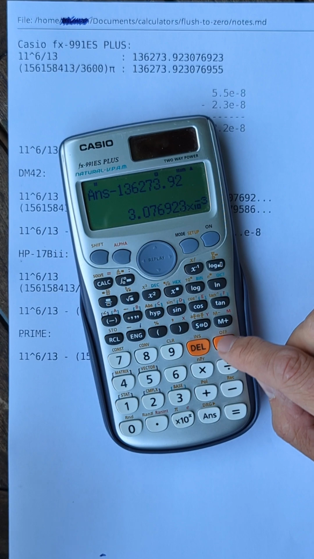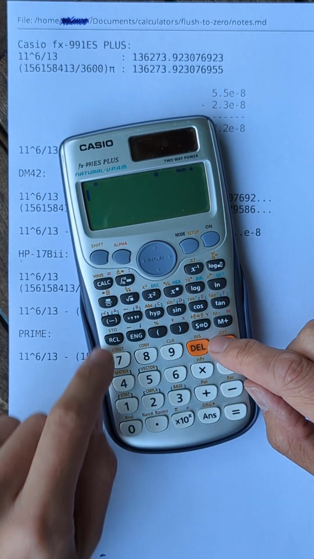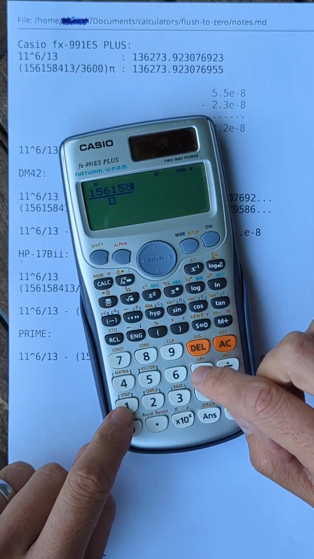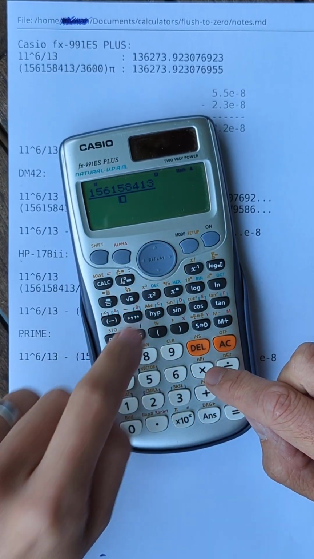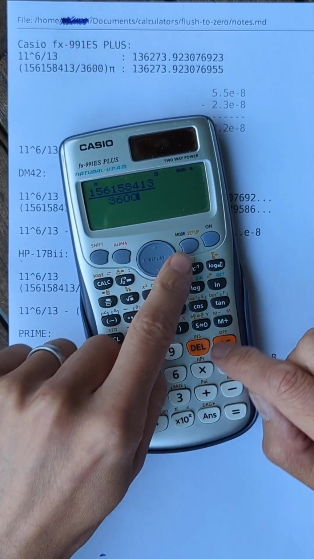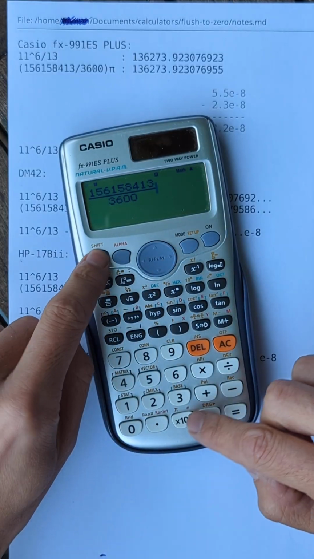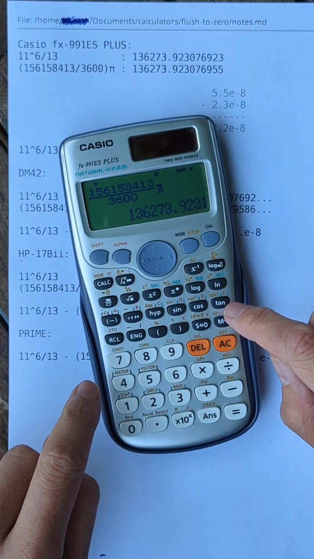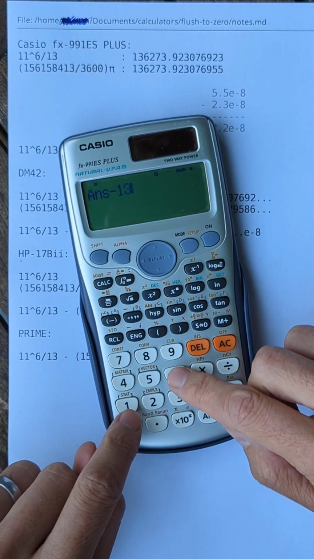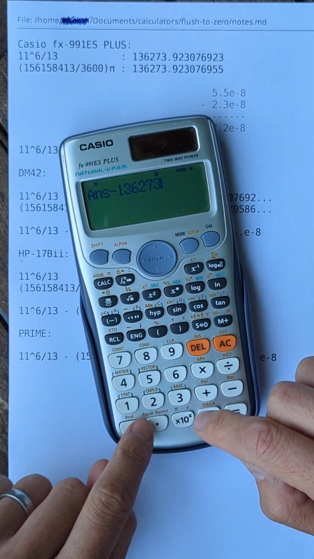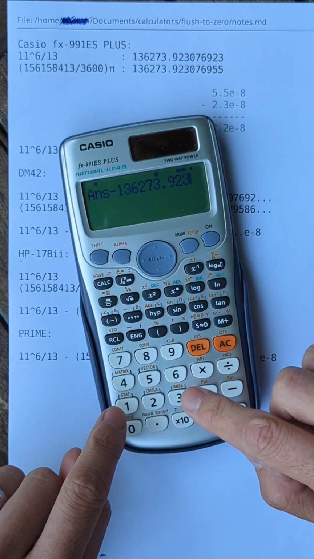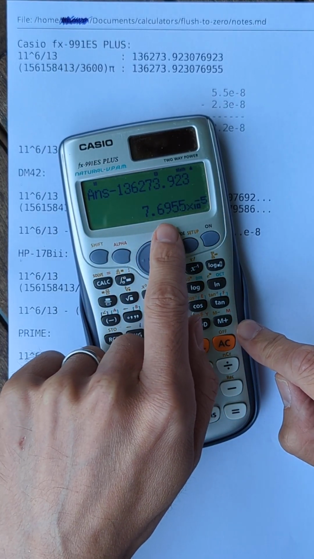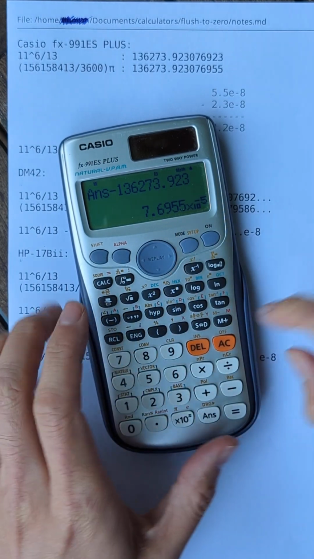Now, what's interesting is you can also calculate the fraction of pi on here as well. So 156,158,413, and then divide by 3600 times pi, and we get what looks like the same result, but again, if we subtract those, we get 76955.